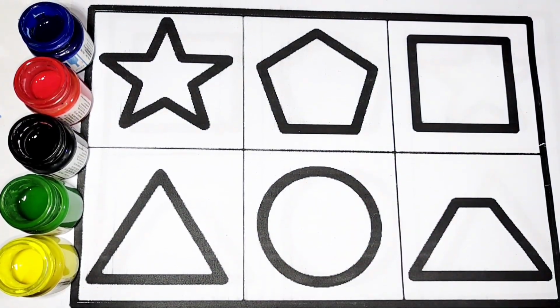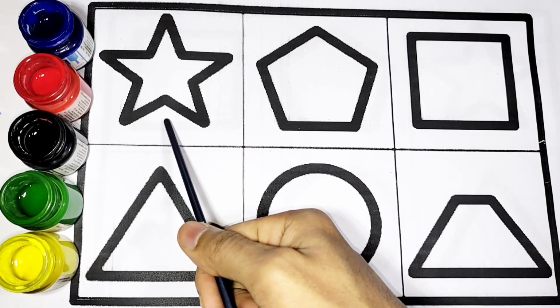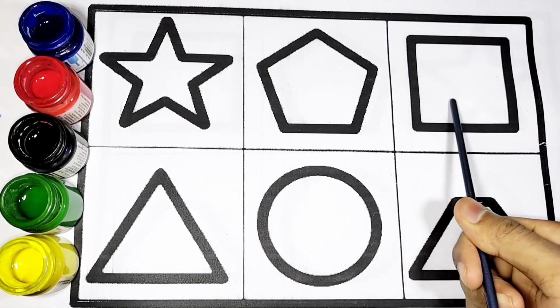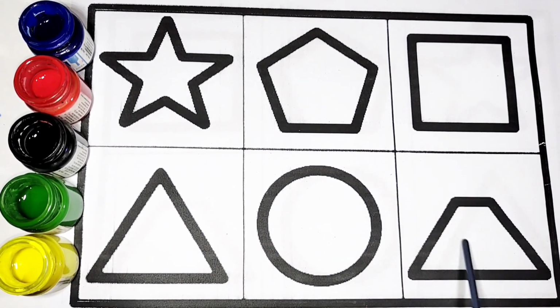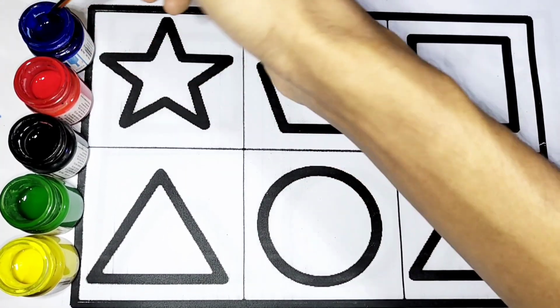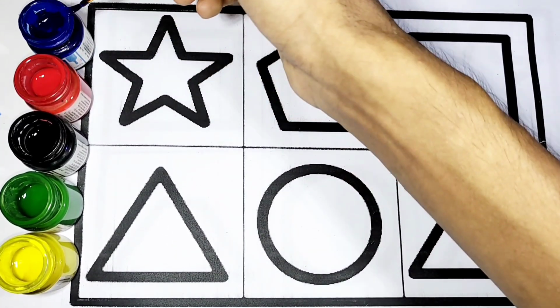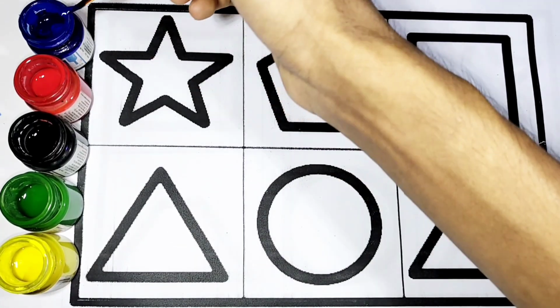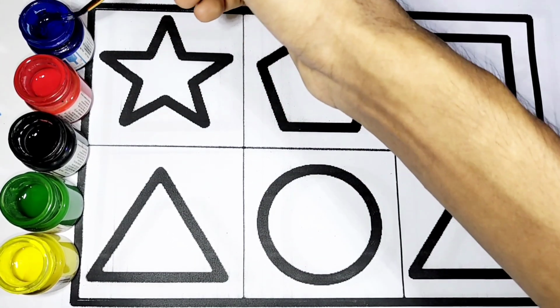Today we draw and color 2D shapes. First we are coloring the shape of star and the next ones are pentagon, square, triangle, circle, and the last one is trapezoid. Kids, now we are mixing and using the color of blue. First we are coloring the shape of star and now we are mixing and using the color of blue.